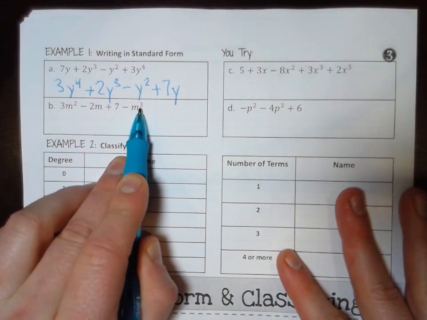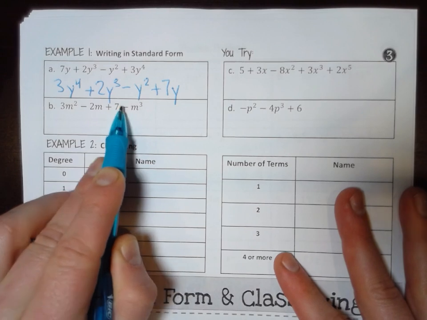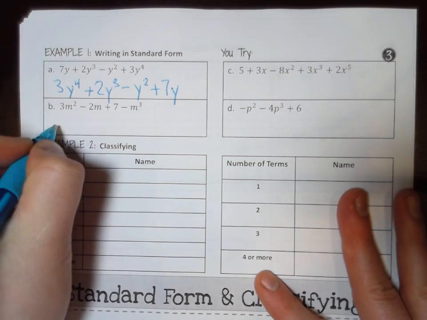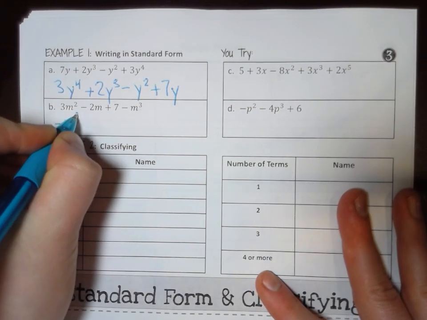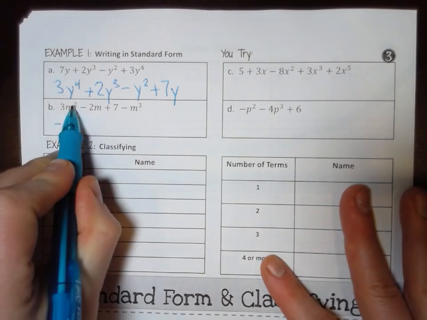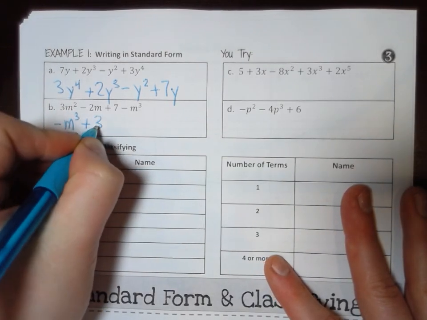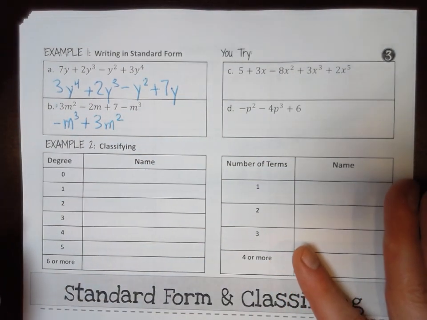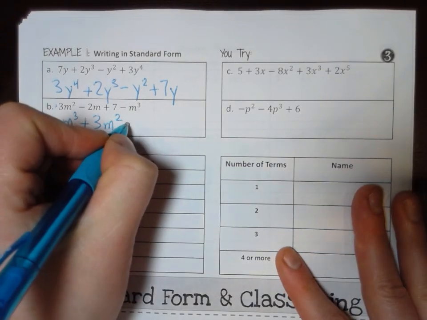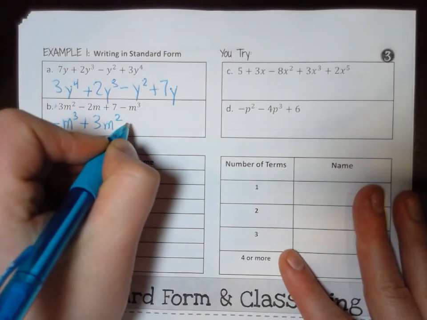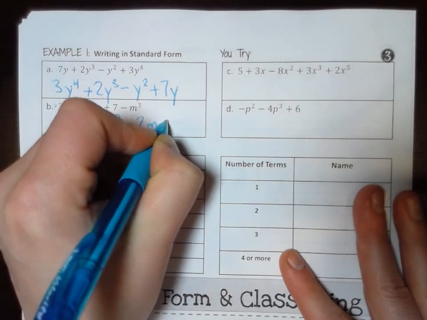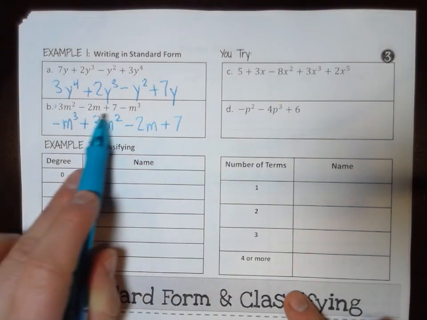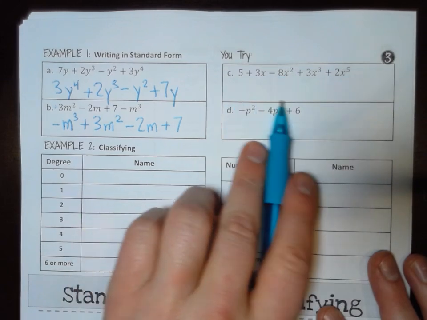Okay. So another example, we're looking at terms. Here's the highest term. Even though it's negative, that doesn't matter. We are only looking at what its degree is. This is a third degree monomial, so it gets to go first. This negative sign goes with it. And then I see a second degree monomial, so I'm going to say plus 3m squared. Notice that there's no sign out here, so I consider it to be a positive term. Then I've got a first degree monomial, so I'm subtracting 2m. Finally, I've got plus 7. So we can see that we started with 4 terms. We got 4 terms. We're good. So now you try, okay?